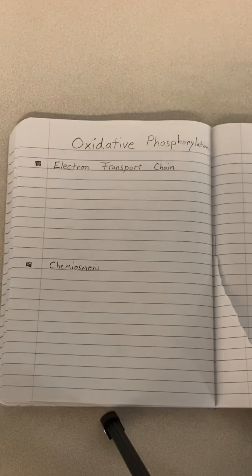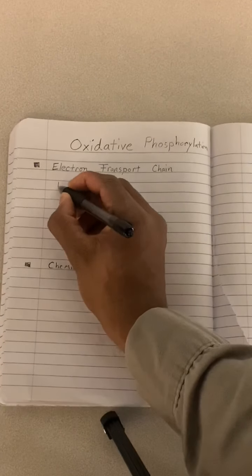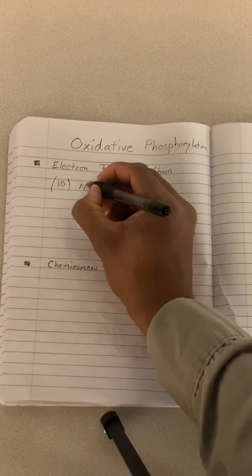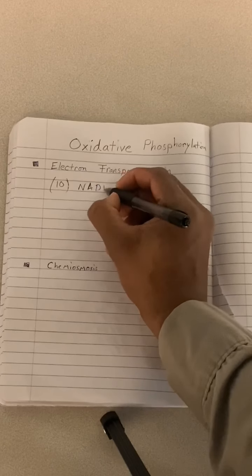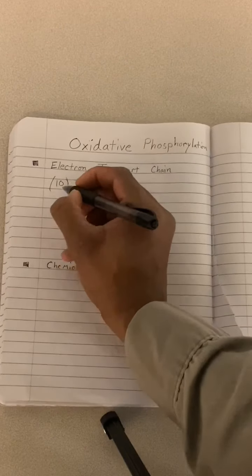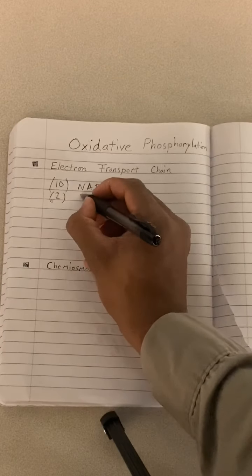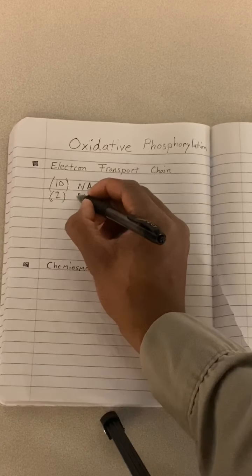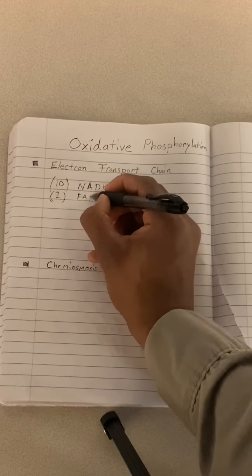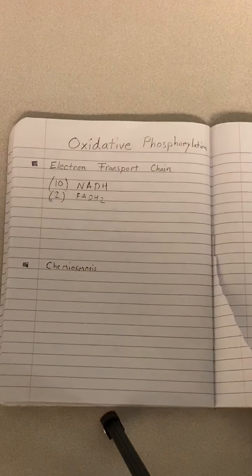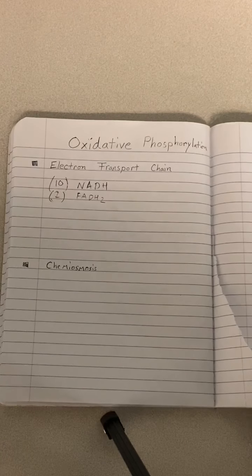So if you go back through the entire process that we've gone through so far, we have produced 10 NADH and 2 FADH2.